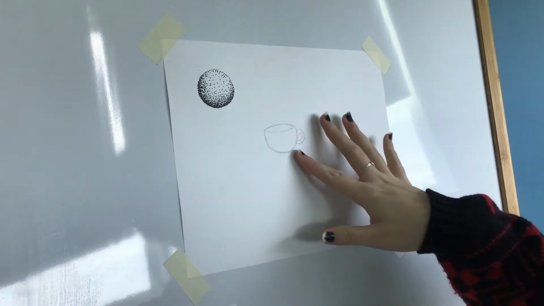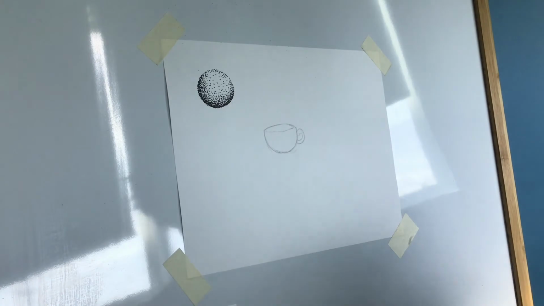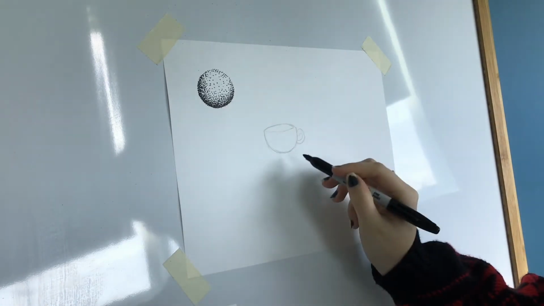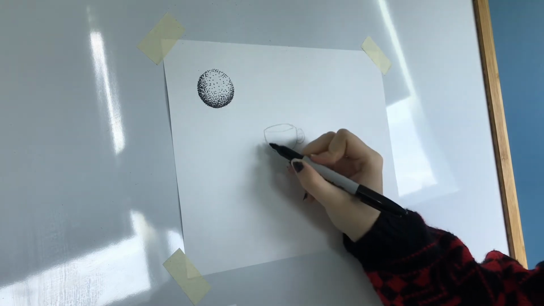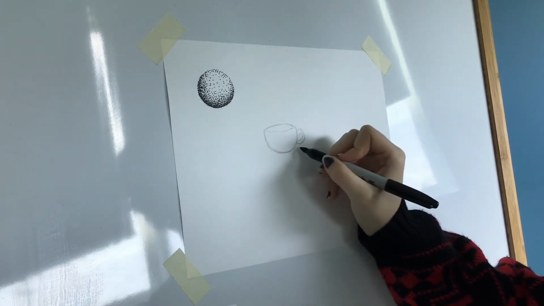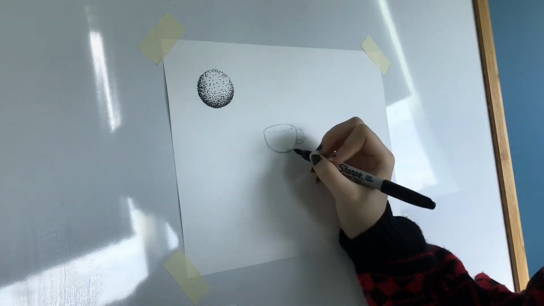So now I've got my general shape all sketched out. I can take my pen again and start doing the dots exactly like I did the sphere, showing that our light source is up here, so we'll have a lot darker value on the bottom that gets lighter as you move up.